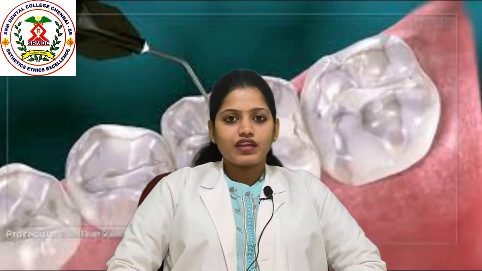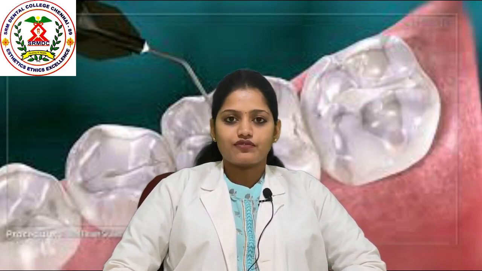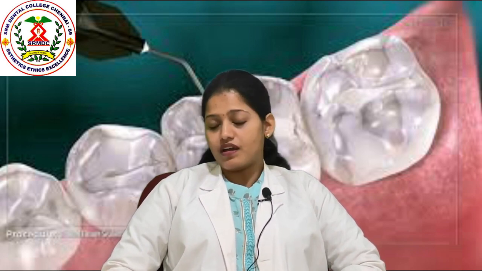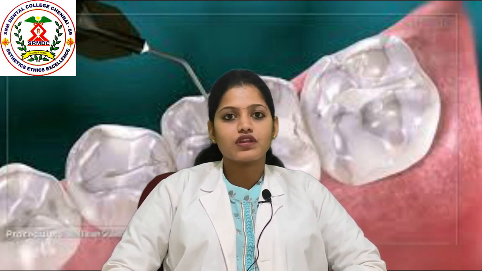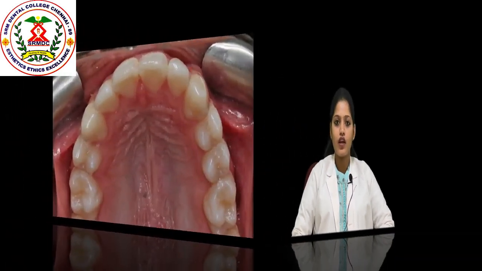So we have seen the indications of pit and fissure sealants. I will tell you about the contraindications of pit and fissure sealants. It is contraindicated for those patients who do not exhibit any risk factor or are not at increased risk of experiencing caries. It is also contraindicated.